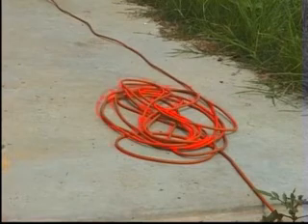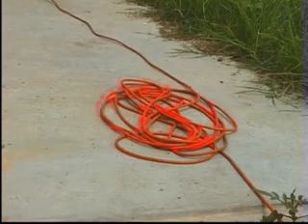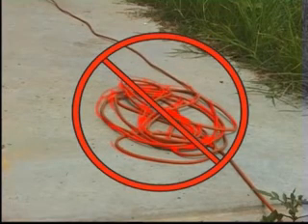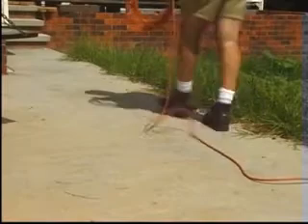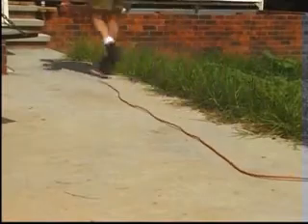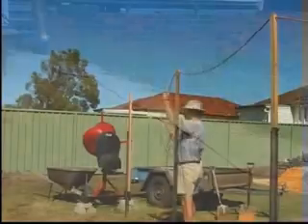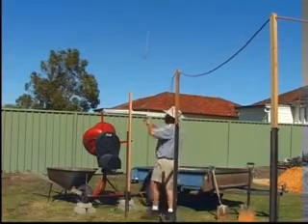Extension leads are subject to potential damage on busy building sites. Suspending them at regular intervals prevents sag and keeps them safely away from water and traffic. Where this can't be done, on-ground leads must be enclosed or protected.